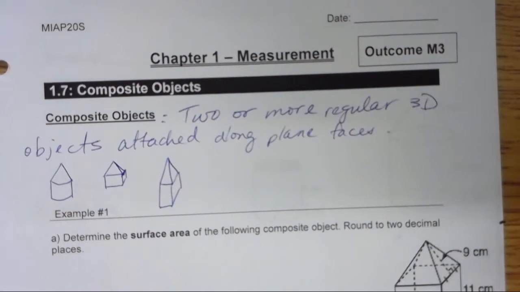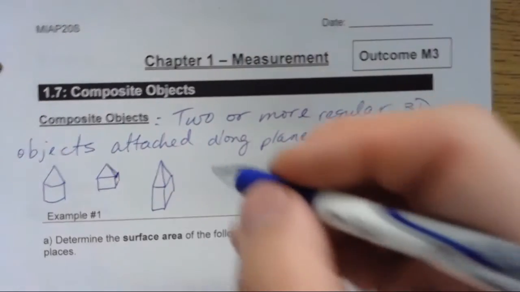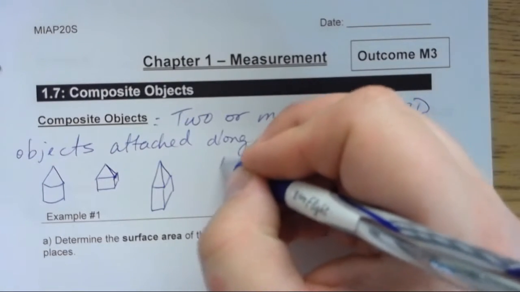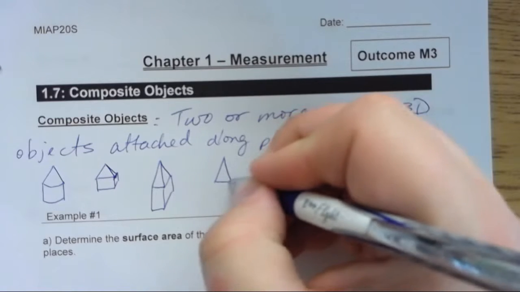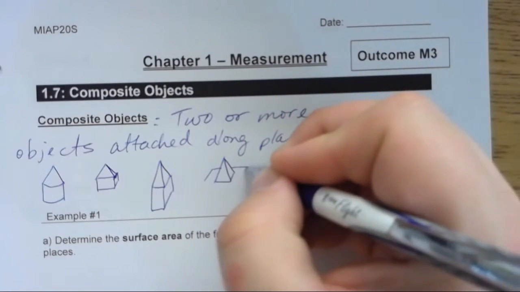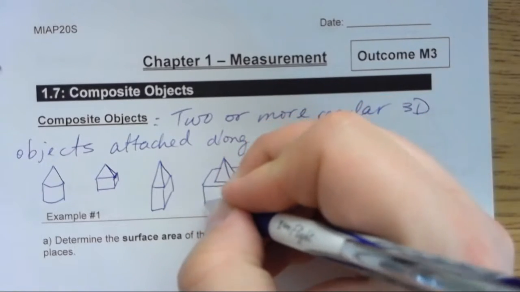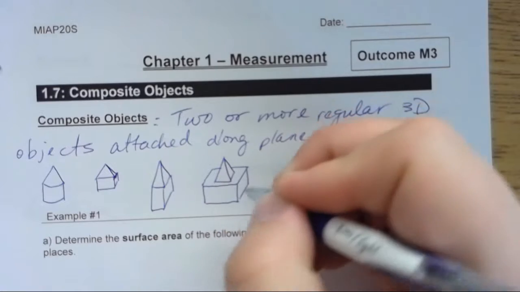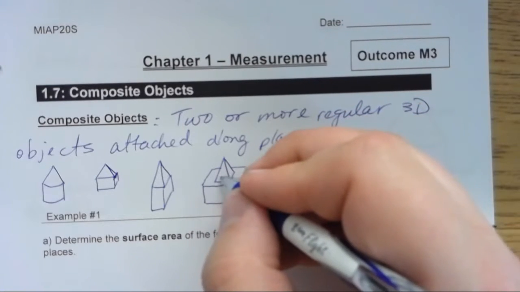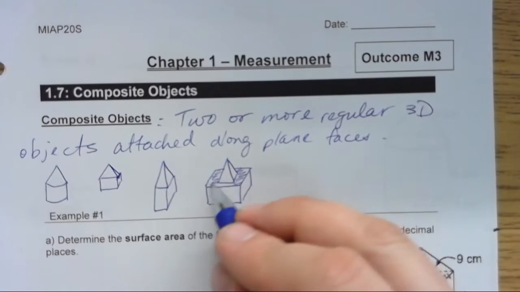Those ones actually are fairly easy to do, as you're going to see. They get a little tougher when something like this happens. Suppose, for example, I put a pyramid on top of, say, a cube, but it doesn't completely cover the faces. In other words, the face of this base that it's sitting on doesn't completely cover this base here.